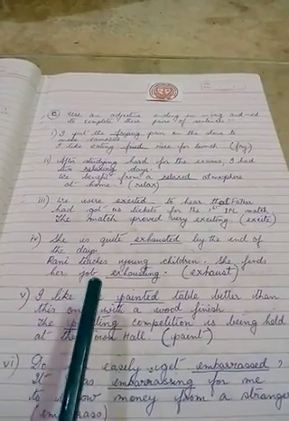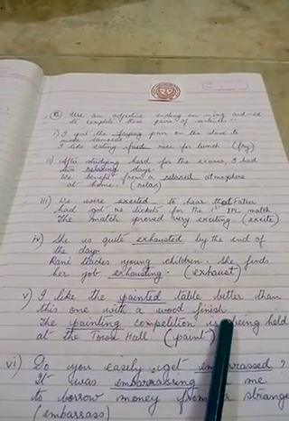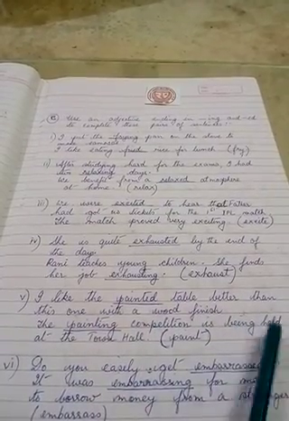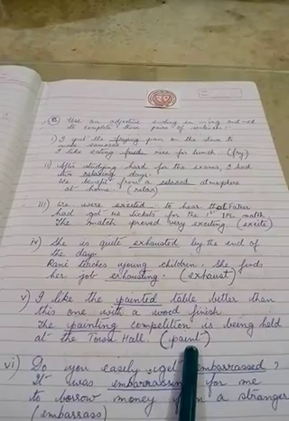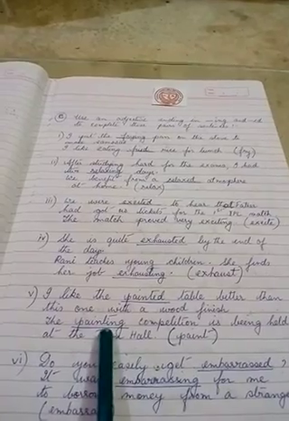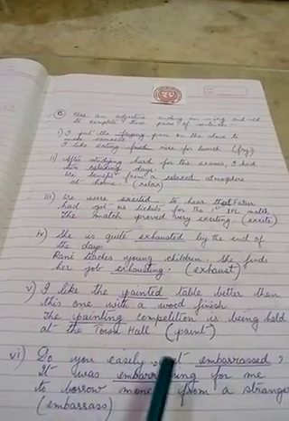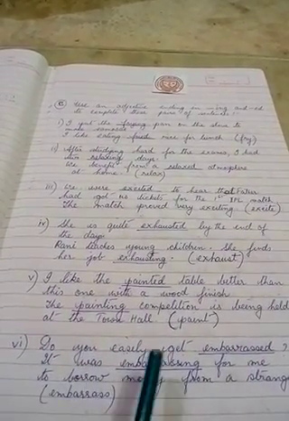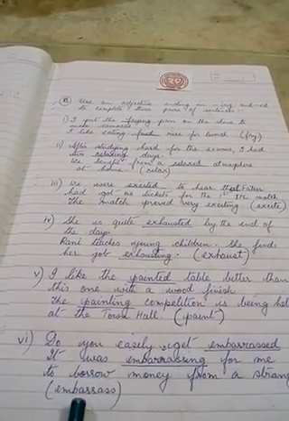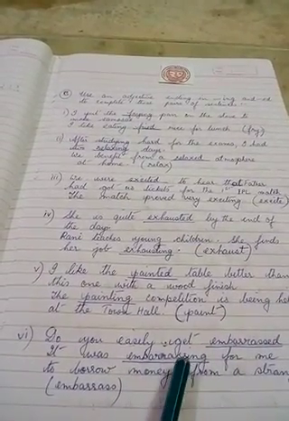Next one, I like the dash table better than this one with a wood finish. Next sentence, the dash competition is being held at the town hall. Brackets we have paint. So in the first sentence painted table and the second one painting competition. Next one, do you easily get dash? It was dash for me to borrow money from a stranger. You have embarrassed. So in the first sentence embarrassed and in the second one embarrassing.